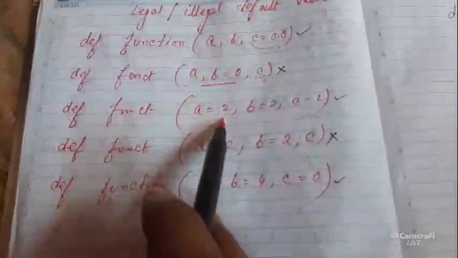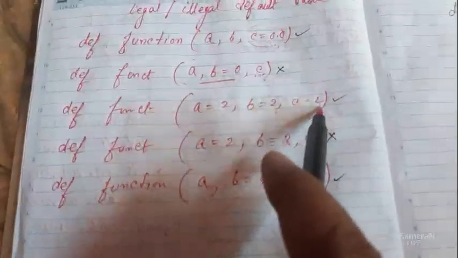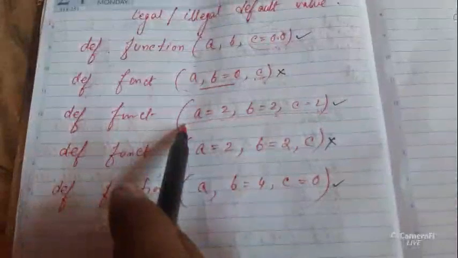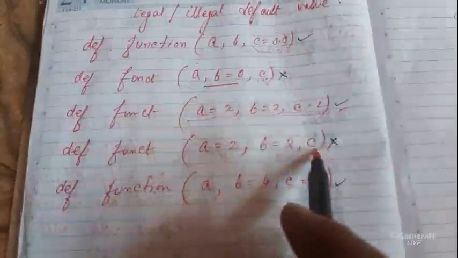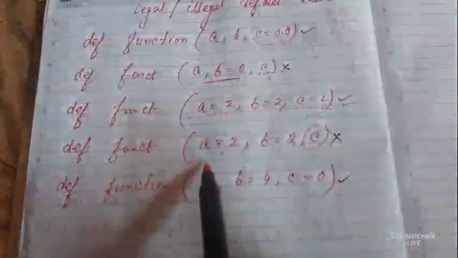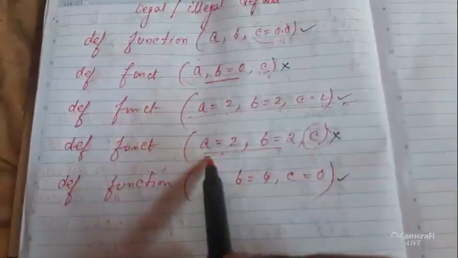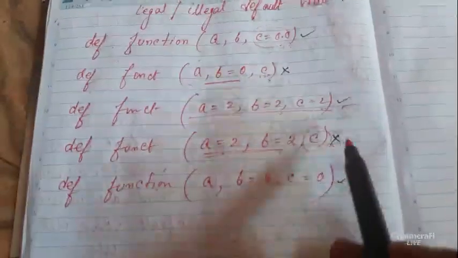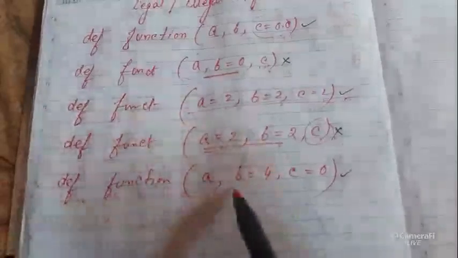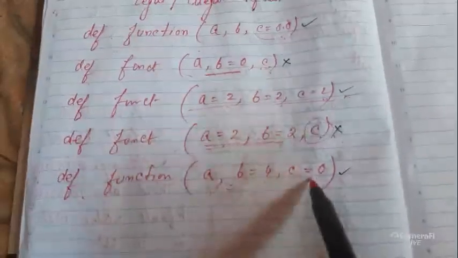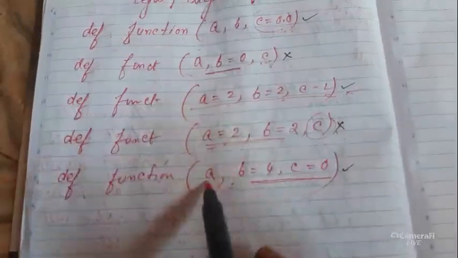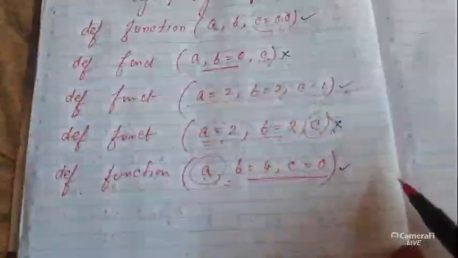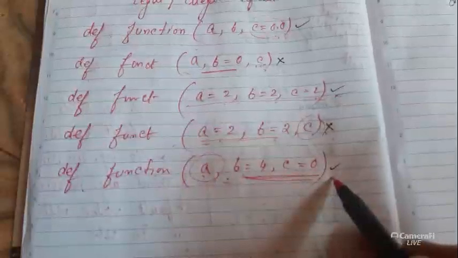Next, a equals to 2, b equals to 2, c equals to 2. No issue. All have default values. So this is legal. Again, this one: a equal to 2, b equal to 2 and c. You can see the right one is not assigned, but the left side has been assigned. So again it is illegal. And the last one: a comma b equals to 4, c equals to 0. No issue, because from the right side we are maintaining. The left one is not mentioned, no issue, we can leave it. This is also legal.